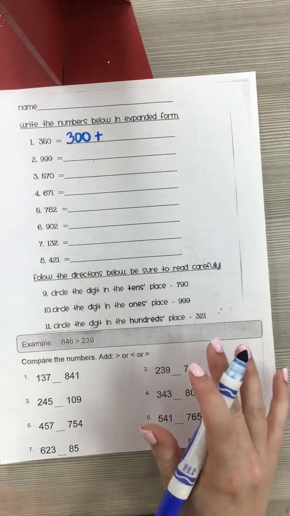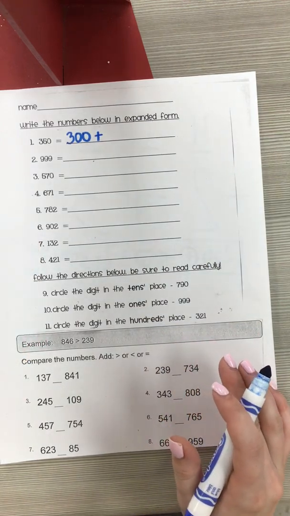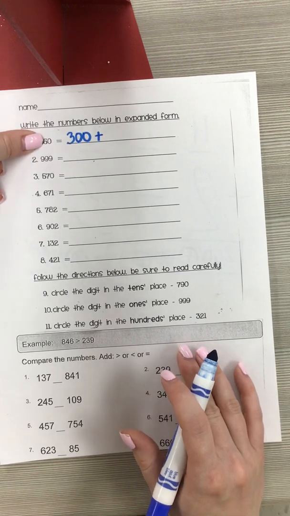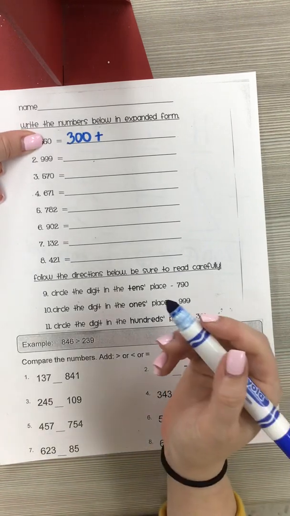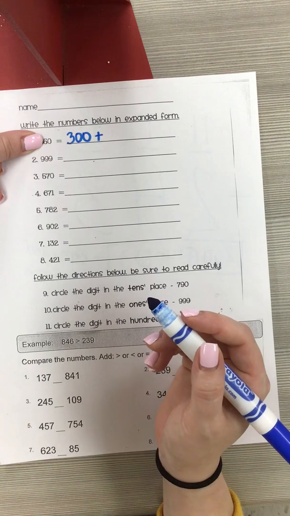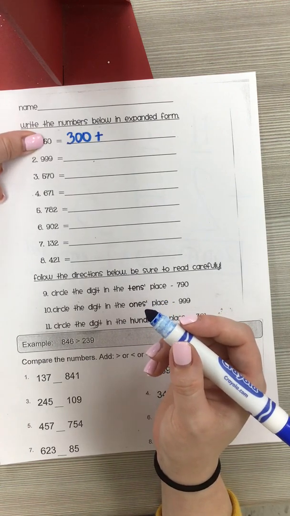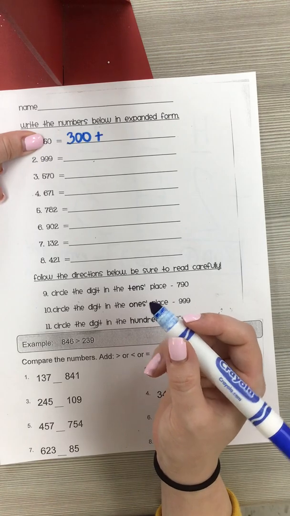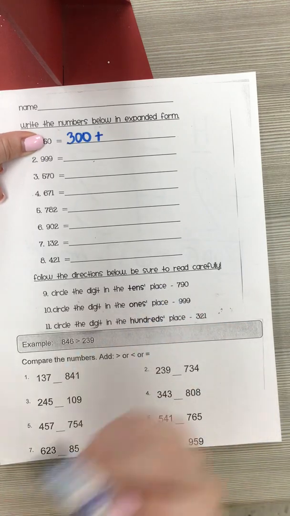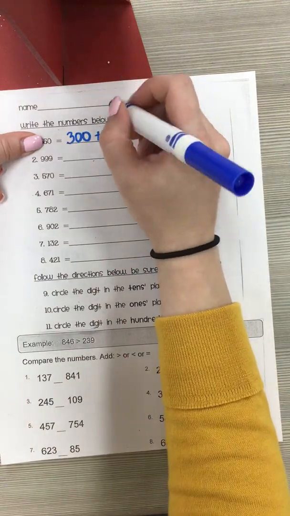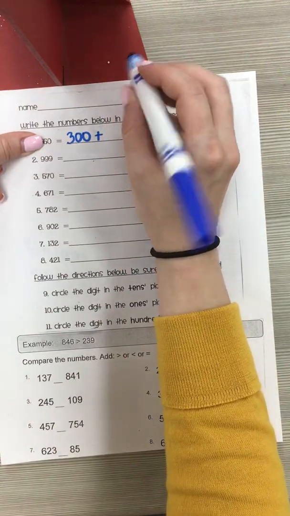How much do we have in the tens place? So that's the hundreds. How much do we have in the tens? Yes, ma'am. That's in the hundreds. How much do we have in the tens? That's the ones. Who can help her out? Yes, ma'am. We have 5, but it really represents 50 because it's in the tens.